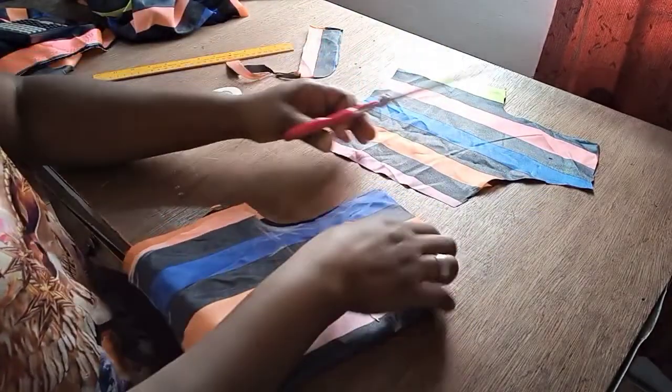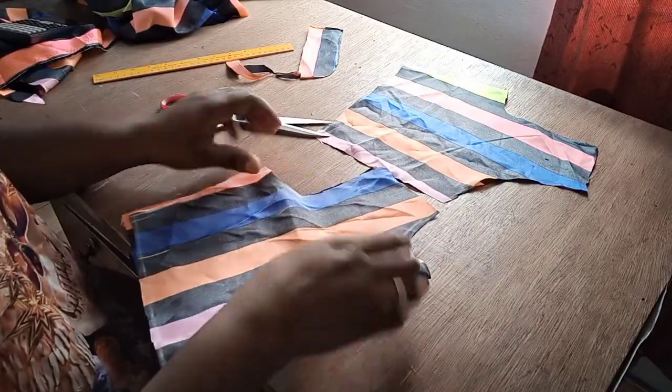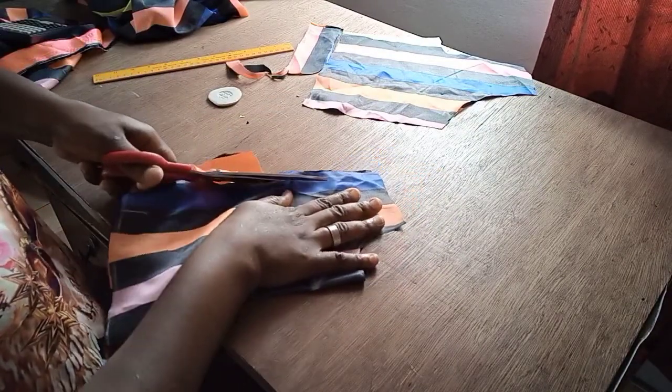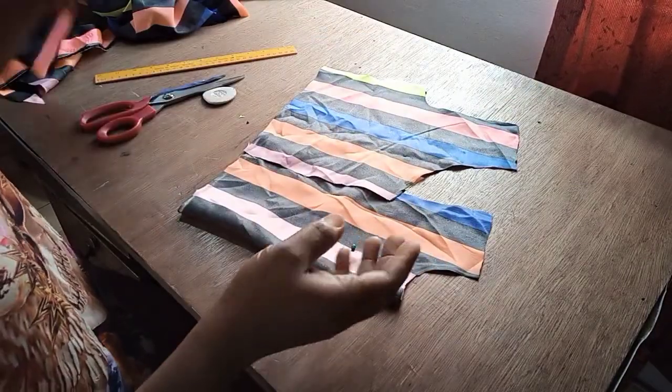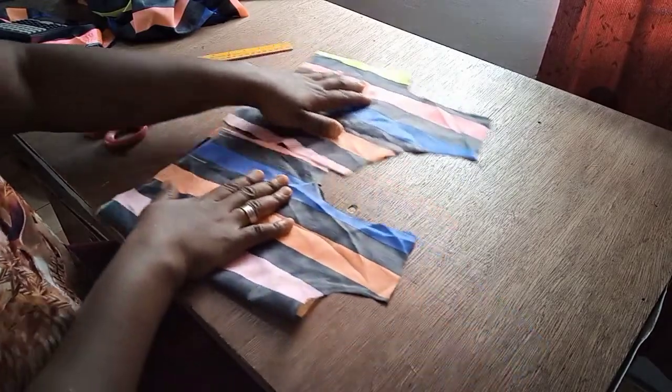Then the front armhole. So we're done with the cutting. So you can see the front piece and the back piece.